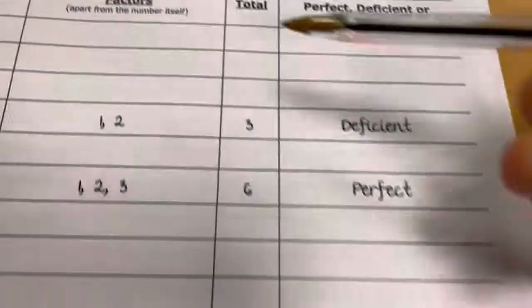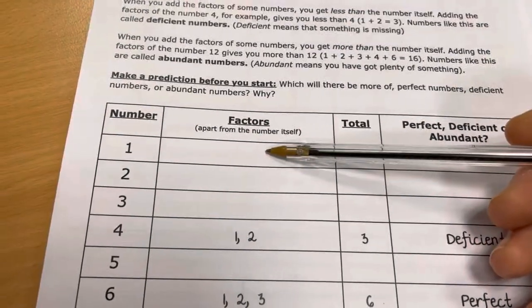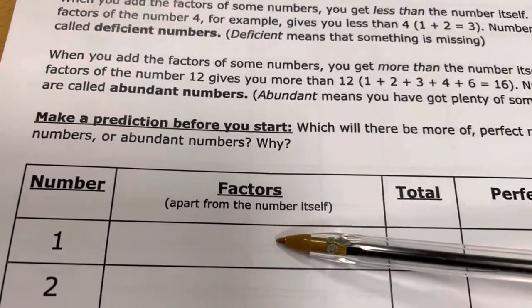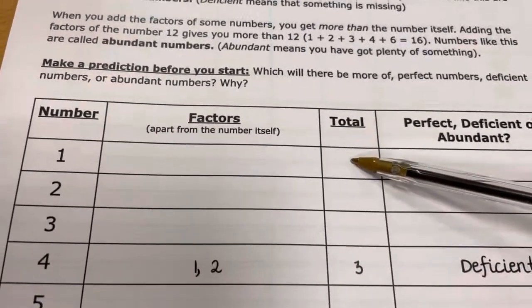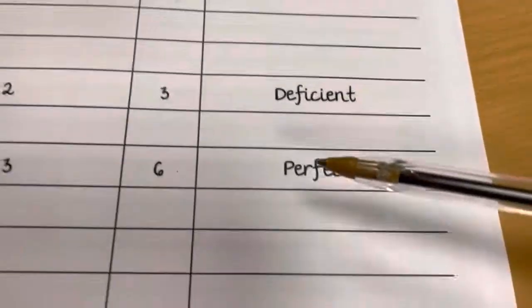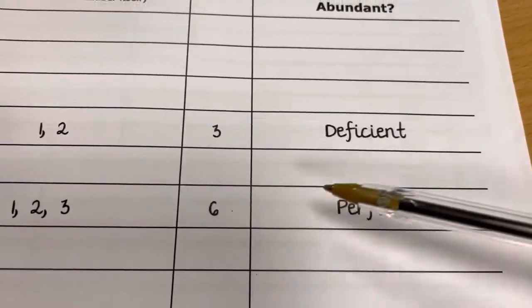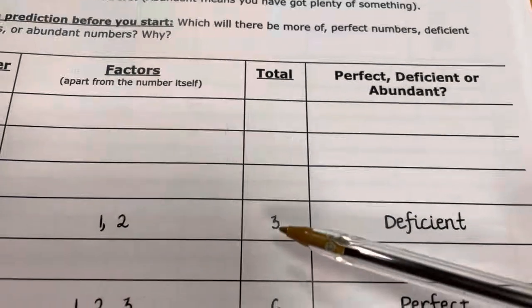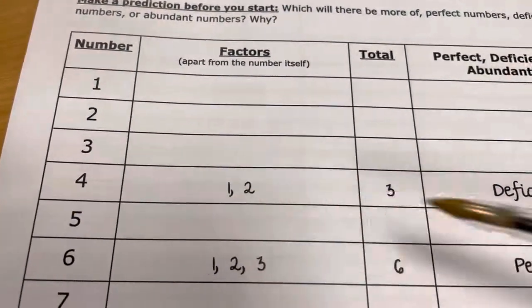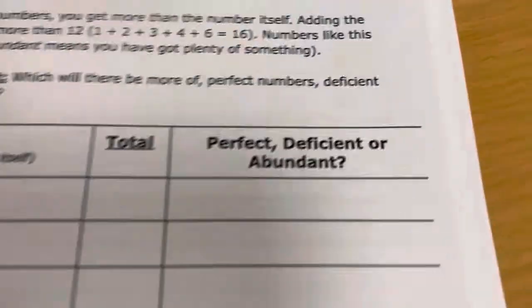So what I want you to do is go through all of these. You need to write down all the factors apart from the number itself. I'll say that again. Add them together. And is it a perfect number, like 6, a deficient number where it's less than the number itself, or like 12, an abundant number?